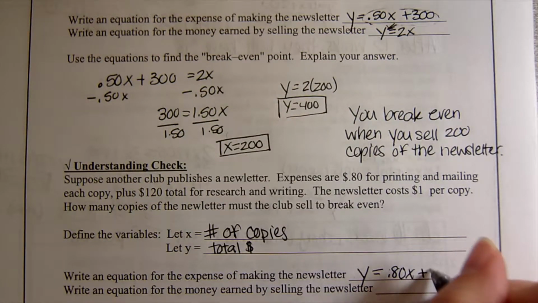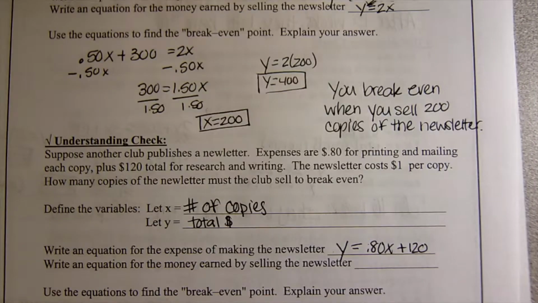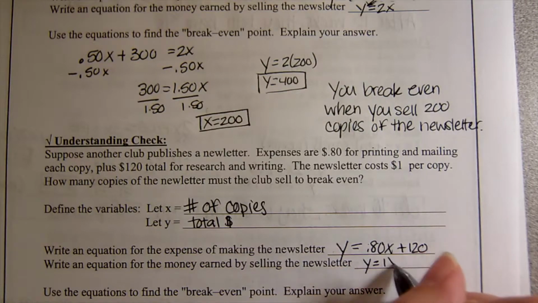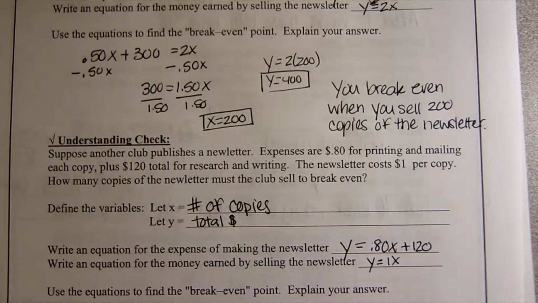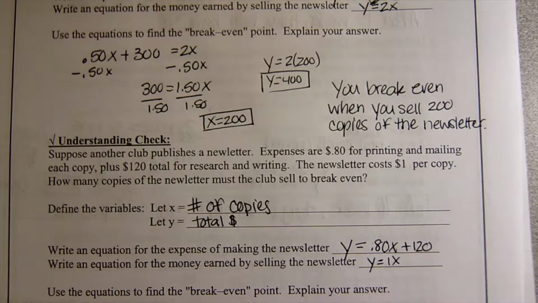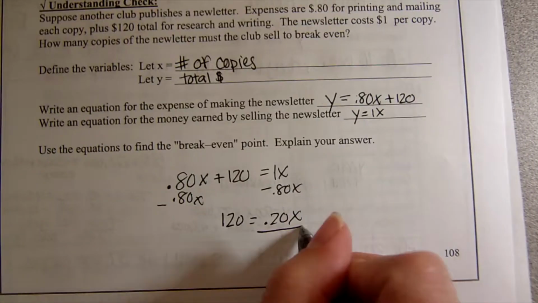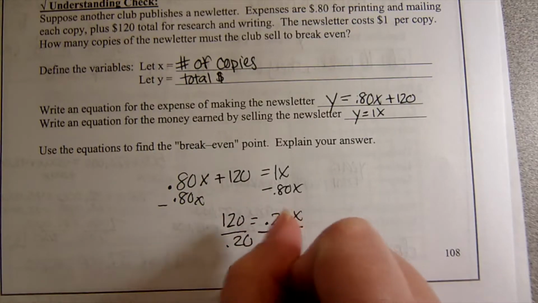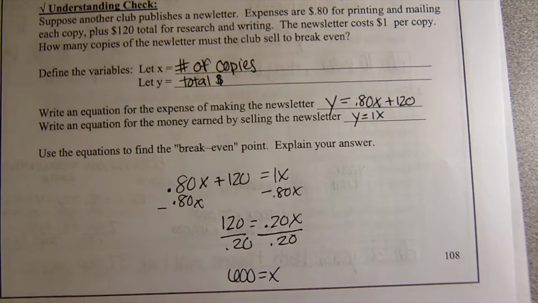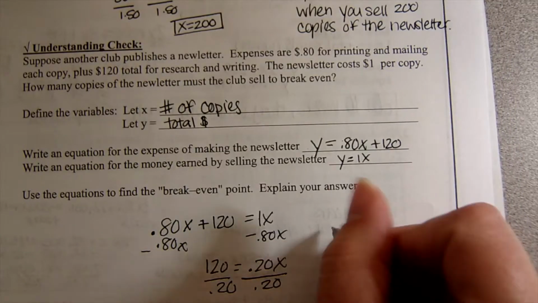Y equals 0.80x plus 120. And what is the one for the amount earned? $1. Y equals 1x. So you should have 0.80x plus 120 equals 1x. Subtract 0.80x from both sides. So 120 equals 0.20x. Divide both sides by 0.20. So that is 600 equals x. So the break-even point is selling 600 copies.